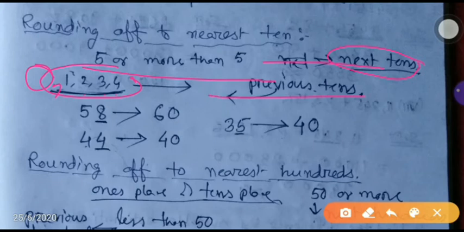For example, you see 58, we have to round off to the nearest 10. So which place will we see? Ones place we will see. Whenever you round off to the nearest 10, before tens place, which place is coming? Ones place. In ones place 8 is there. 8 is what? More than 5. So that's why we will move to the next 10. That means after 50, 60 is there.